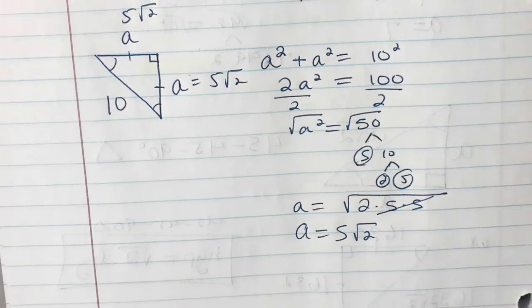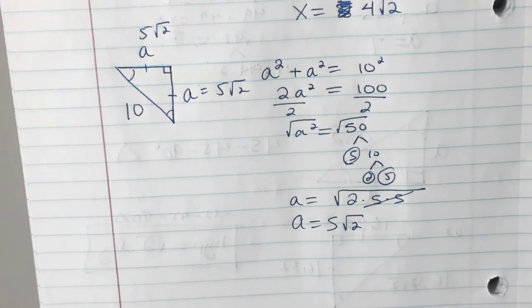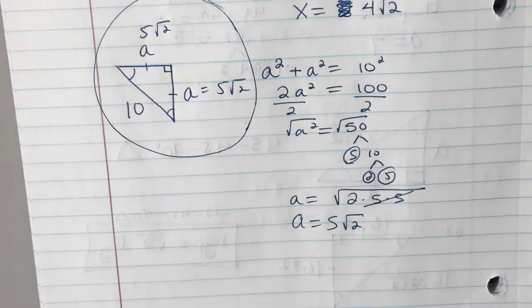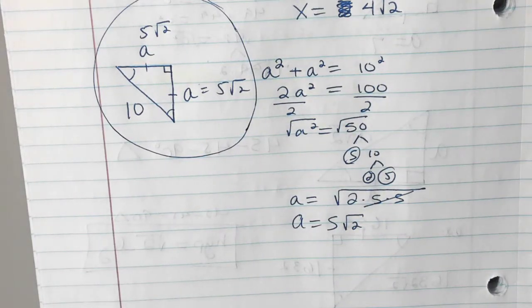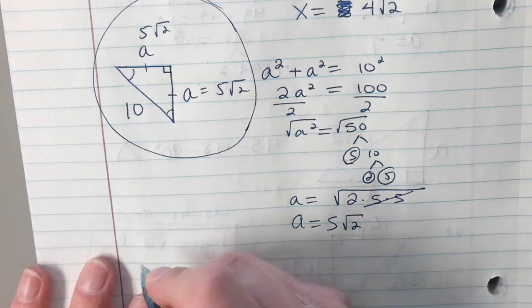So we should, if I can zoom out enough, be able to recognize that, hey, the legs are half the hypotenuse with a root 2 added. Interesting. Let's write that down.